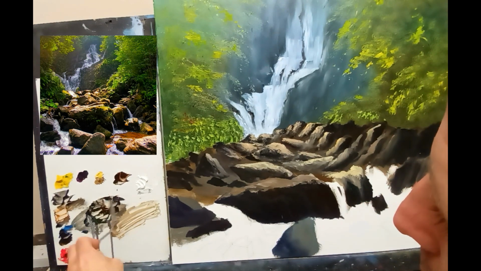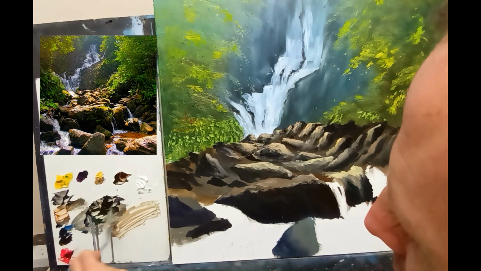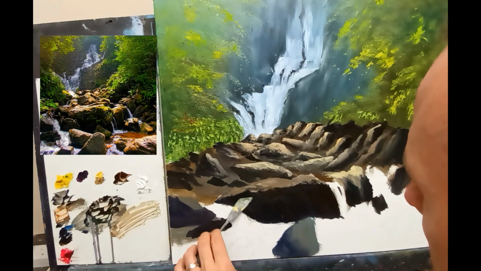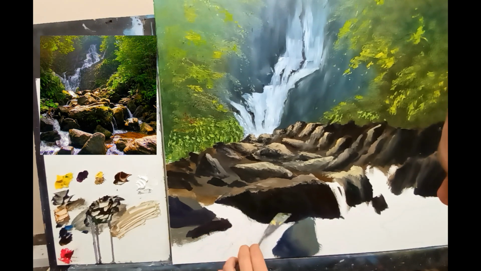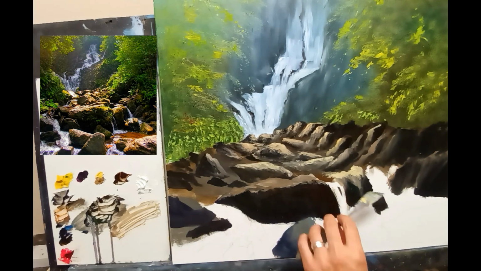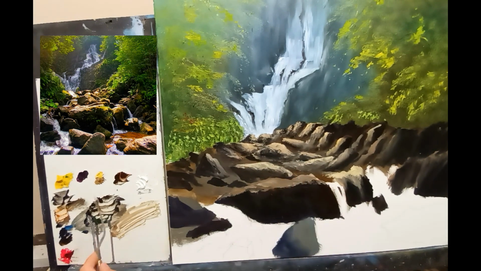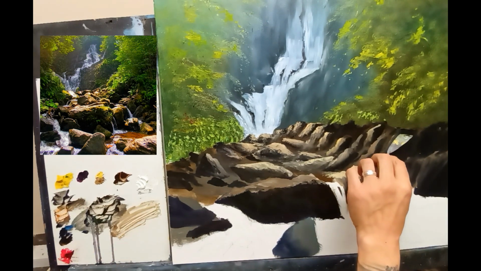You take some blue, a bit of brown. That'll give us a nice dark colour as well. Pop a little bit of that. And notice I'm always dragging the knife in the shape and the direction of the rock, which way the rock is falling. That's very important.